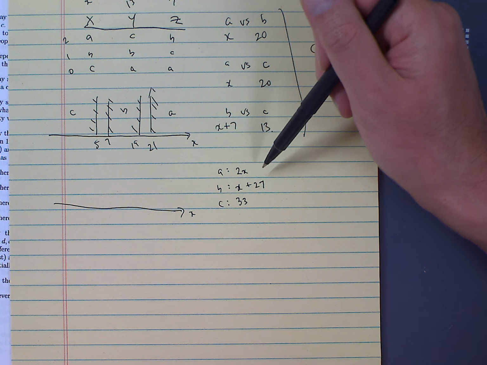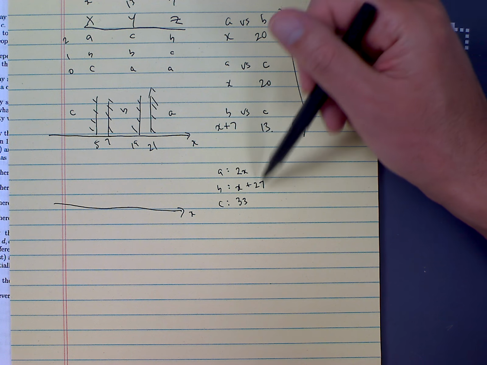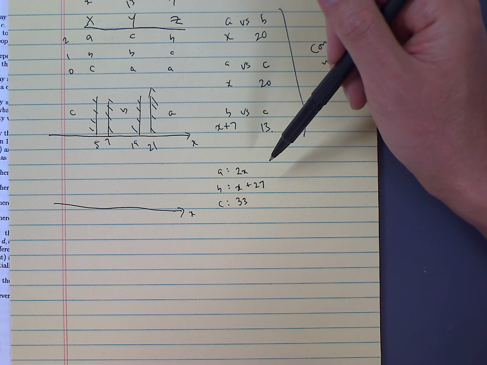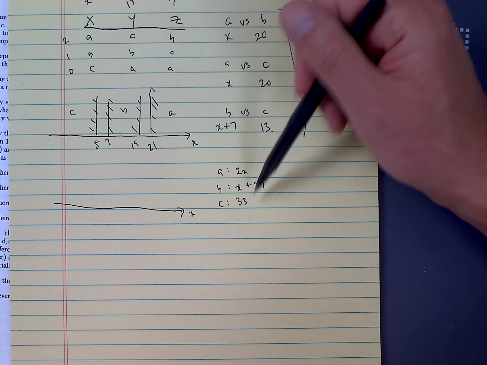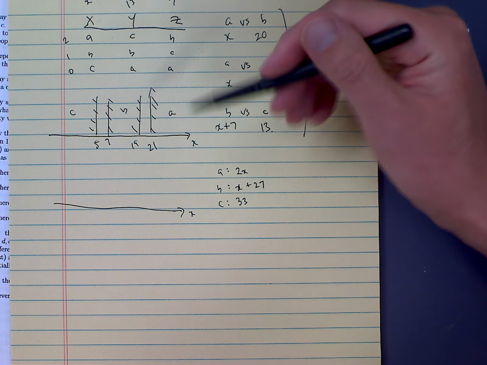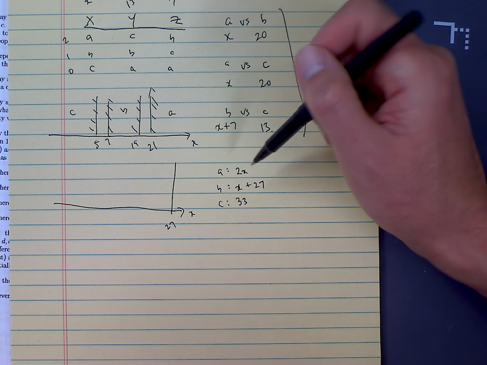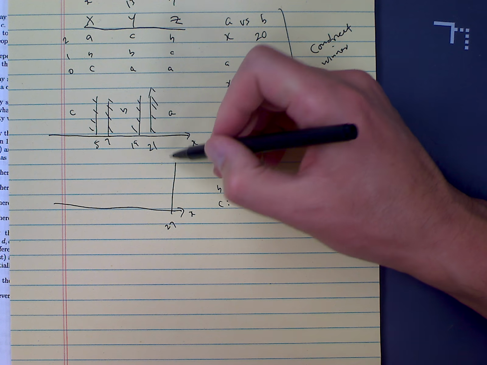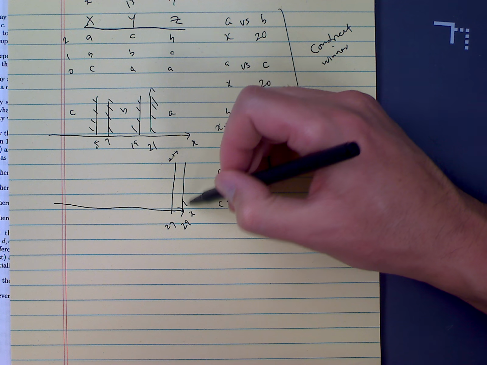What do we need to make sure that this number is the biggest of all of them? It has to be greater than 27. Right, exactly. If it's 27, then A and B tie, right? And at 29, A wins for sure.